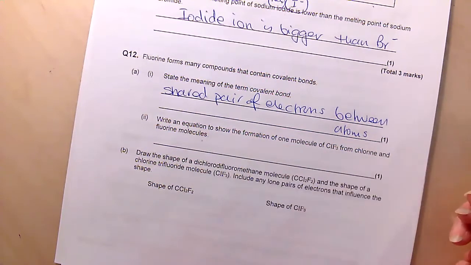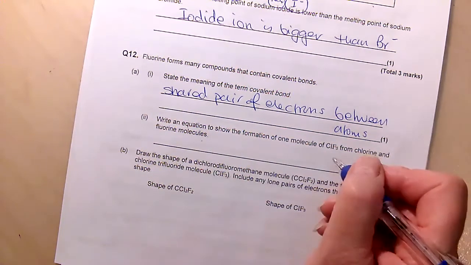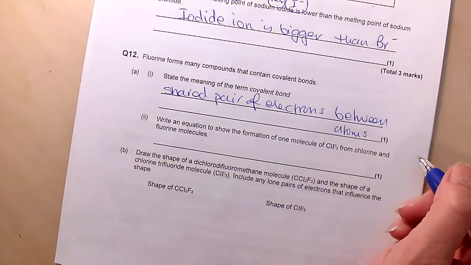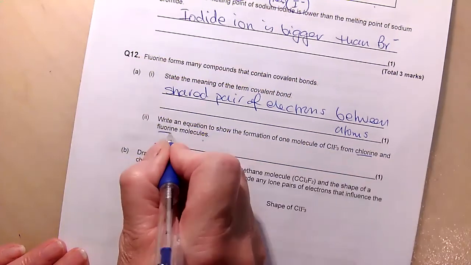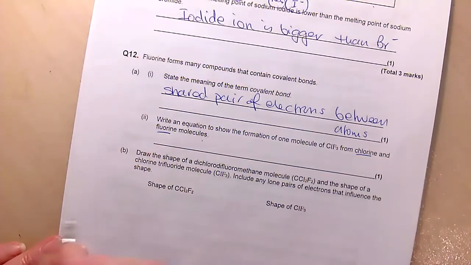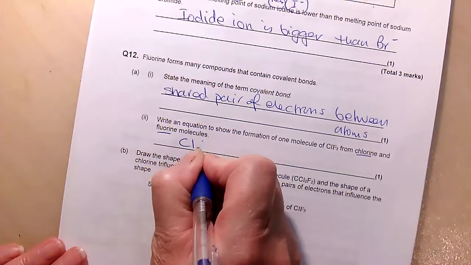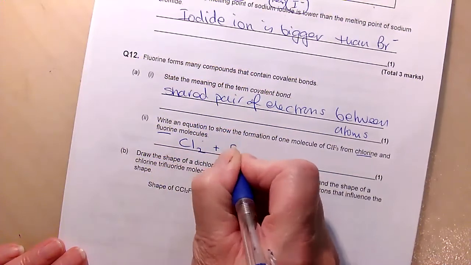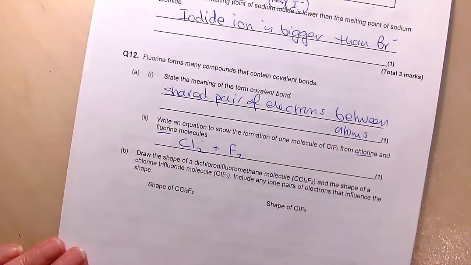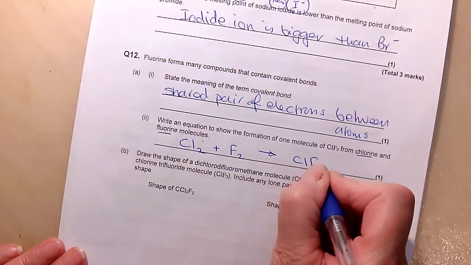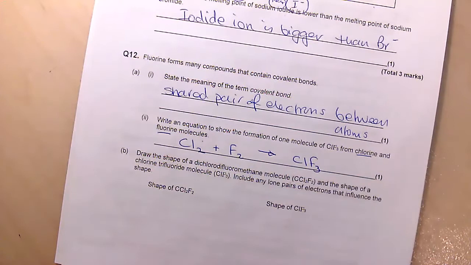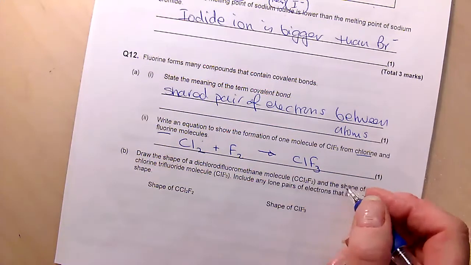Write an equation to show the formation of one molecule of ClF3 from chlorine and fluorine molecules. So again, I would expect you to know the formula of chlorine, which is Cl2, and fluorine, which is F2. And that's going to form one molecule of ClF3, or 1 mole of ClF3.